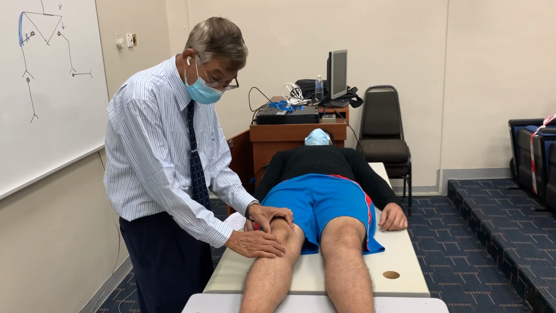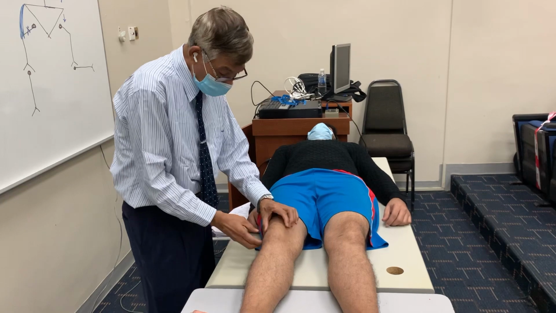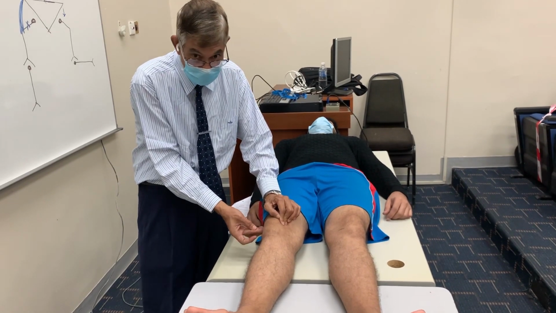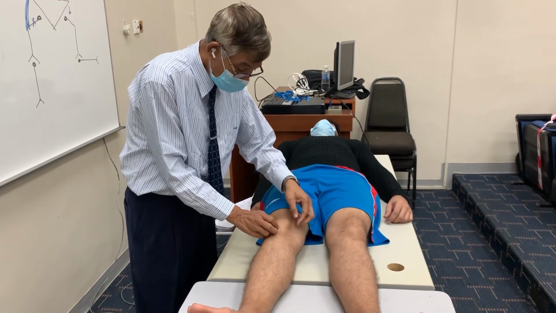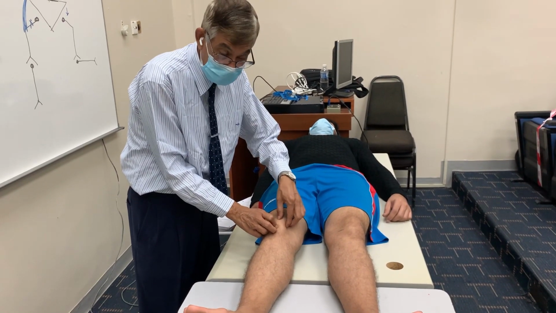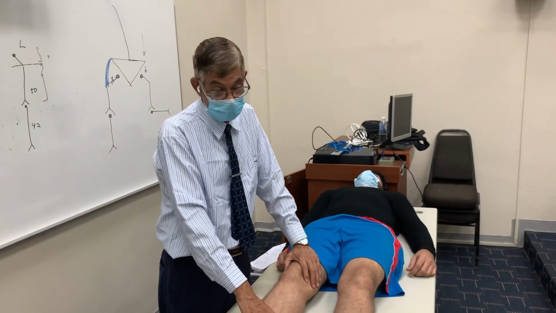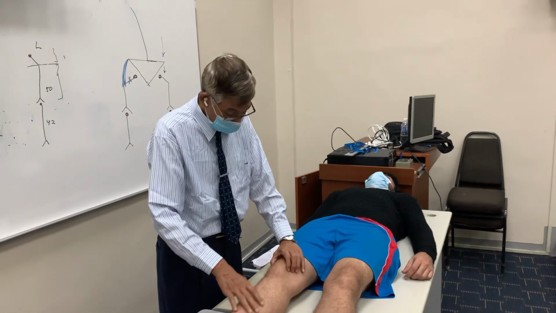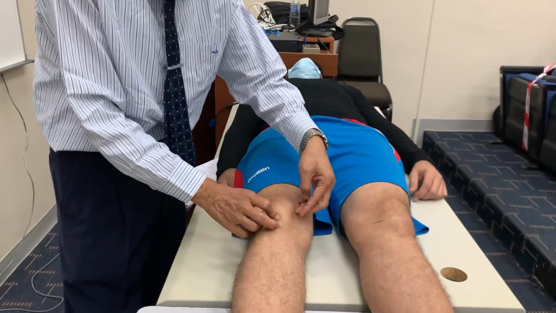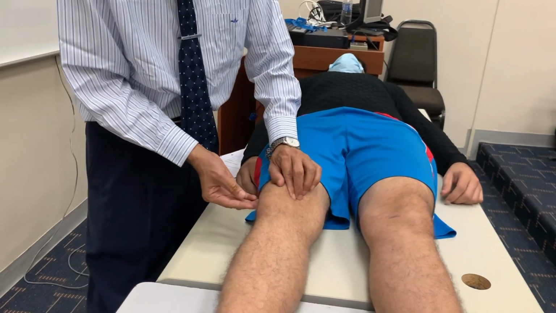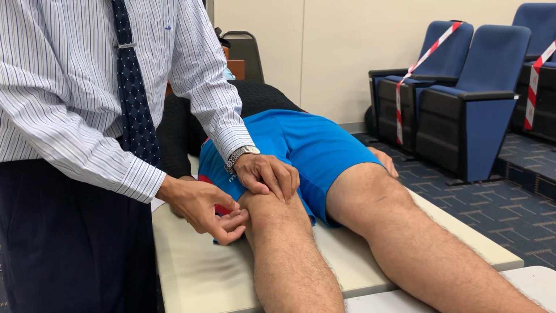Push medially, then feel the articular surface. Push laterally, feel the articular surface. So you have to check the posterior surface of the patella. Sometimes in patellofemoral joint osteoarthritis, there is tenderness. So push medially and feel the articular surface. Push laterally, feel the articular surface, posterior surface. In this way, you have to check.